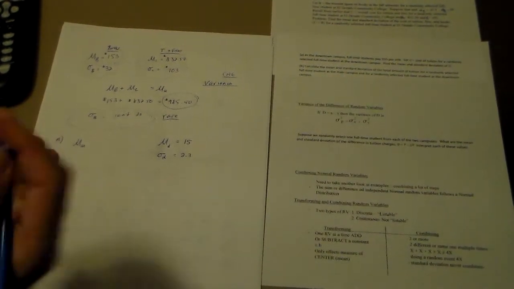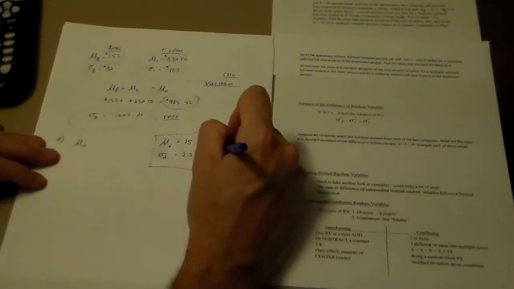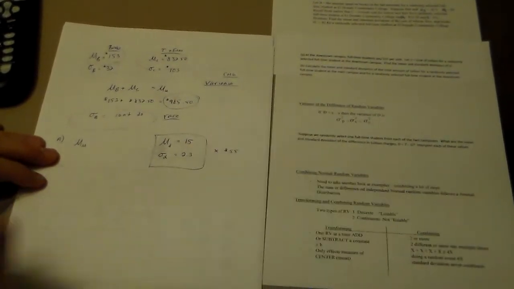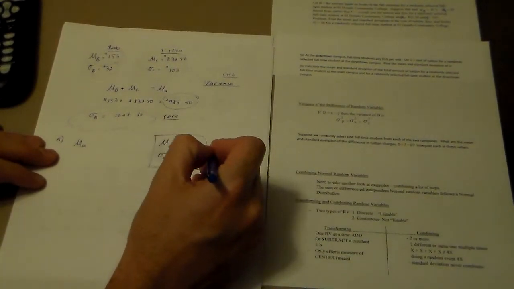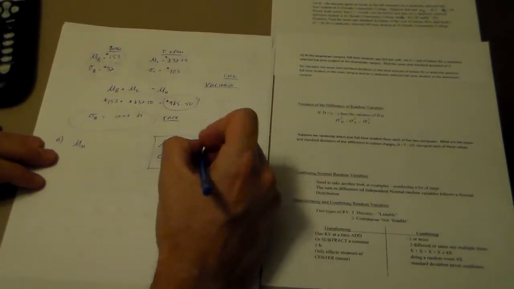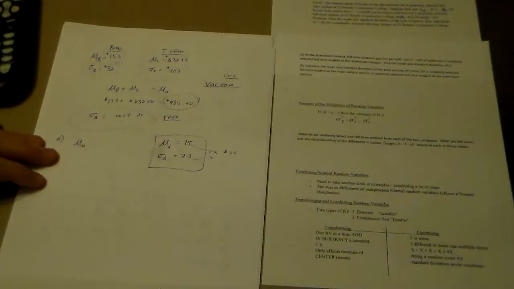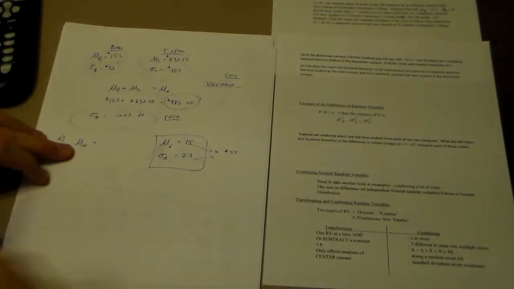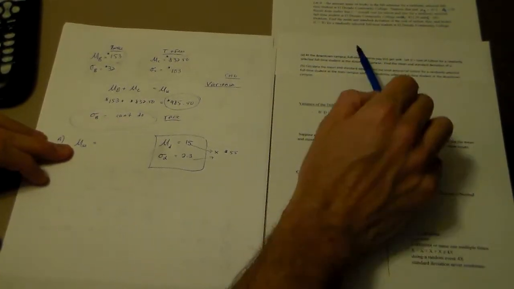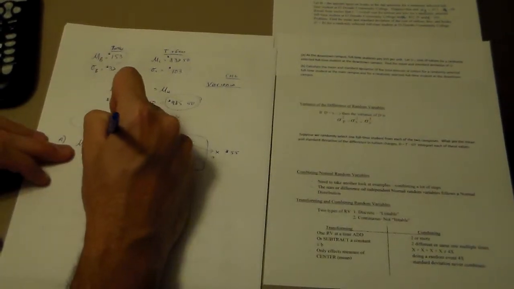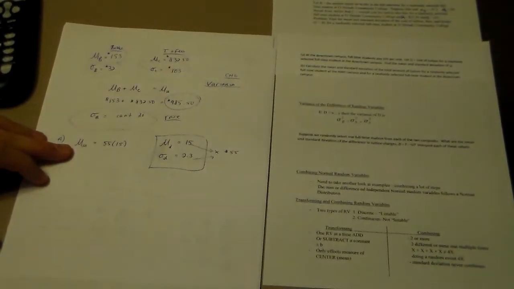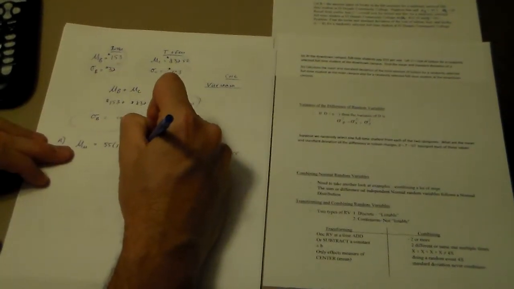We're taking what we have and we're multiplying times 55, because it's 55 for each. So when you're multiplying, you can take your mean and multiply times that number, and you can take your standard deviation and multiply times that number. Okay? If it was adding, you could only do the mean, but multiplying, you can do both. So the mean of U, because that's what they wanted, they're going to tell you what they want, okay? And they told me that that's supposed to be U. So the mean of U is going to be 55 times 15, and that's going to be $825.